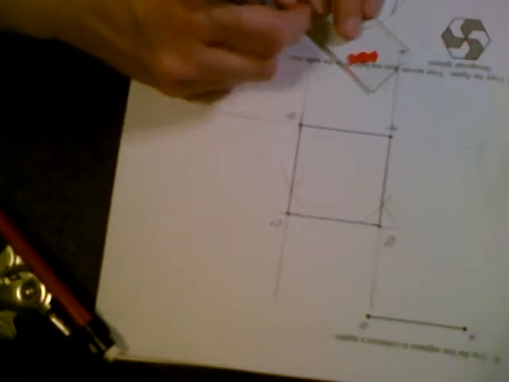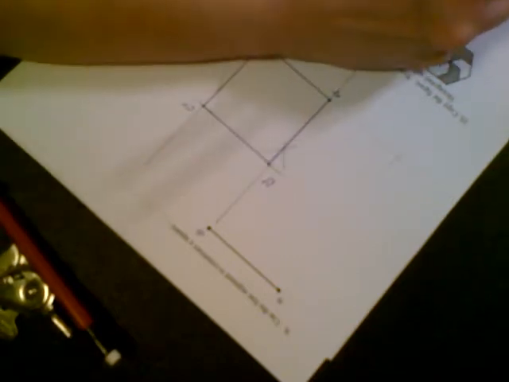It will also help me to work with it later because it will be in pen. All right. Now, using my pencil, I'm going to draw the diagonals of the hexagon.